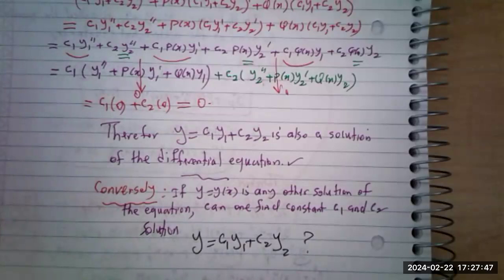It's a differential equation, so you haven't used the derivative yet. What we're going to do is differentiate this equation. The second one is going to be what? Y prime equal to C1 Y1 prime plus C2 Y2 prime. That gives a system of equations. We solve it, we get a formula, then we test that formula, to make sure that this Y1 and Y2 is the one.